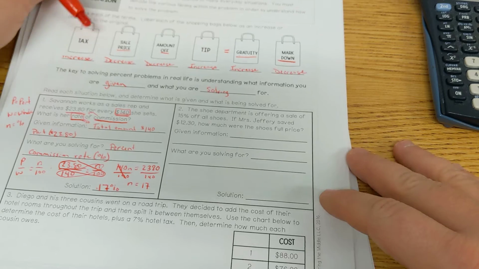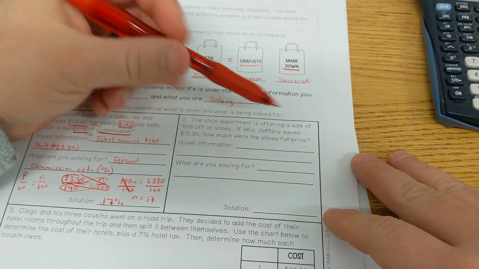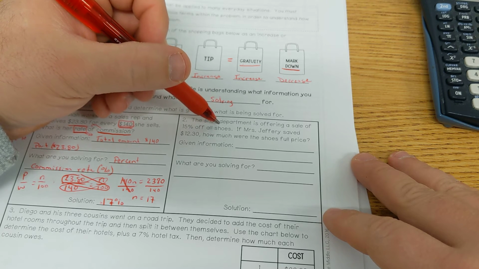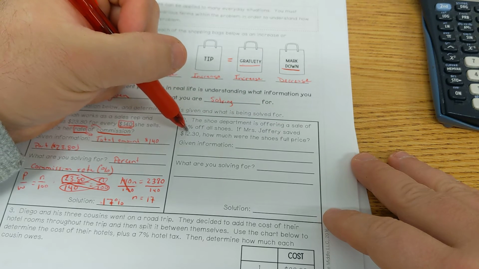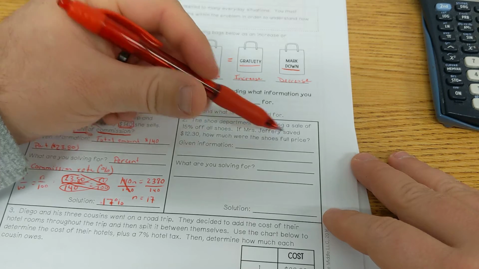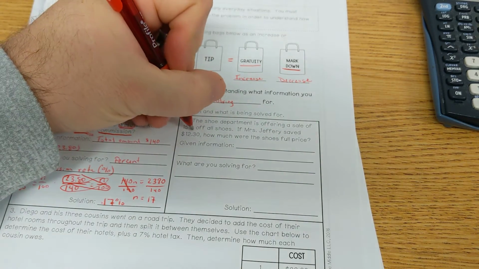Let's look at example number 2. The shoe department is offering a sale of 15% off all shoes. If Miss Jeffrey saved $12.30, how much were the shoes full price? There's a couple things we need to look at.